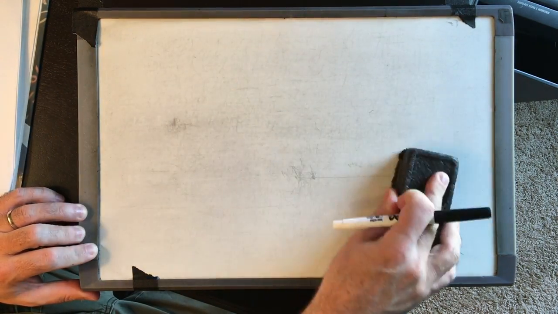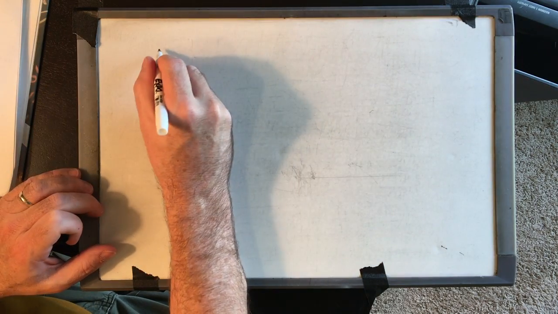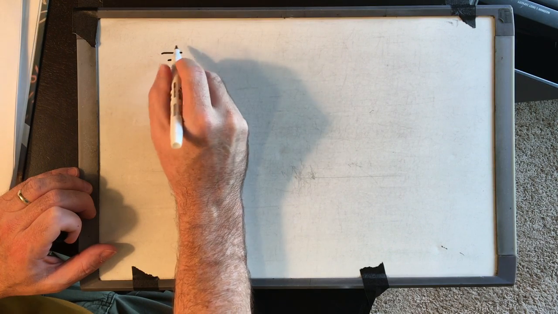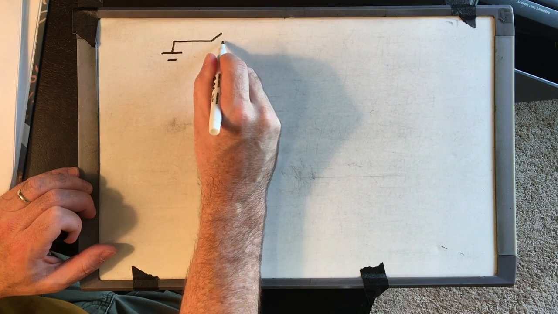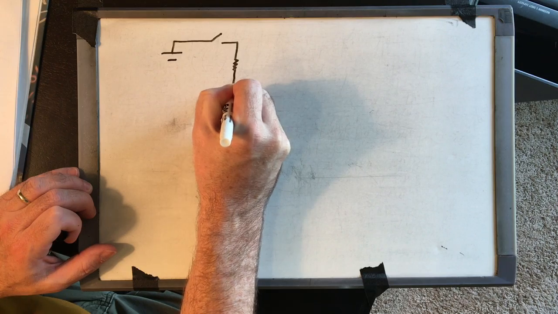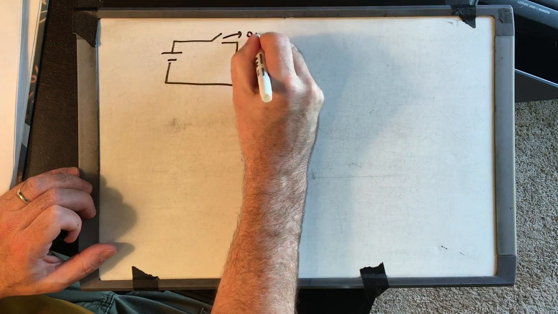All right, we're on page 3. Switches and circuits. Now, in the classroom, I demonstrate this, but you've got some space to draw a circuit that has a switch in it. Okay, so we've got a voltage source, a wire, and that represents an open switch.